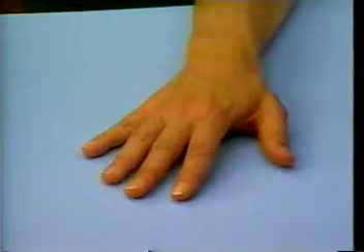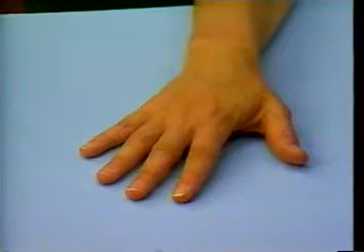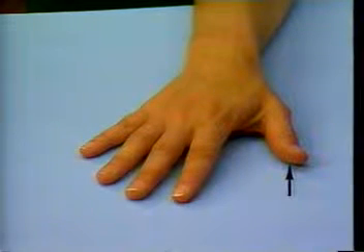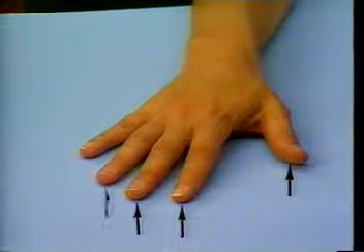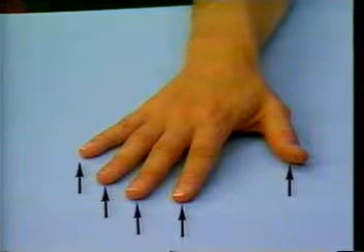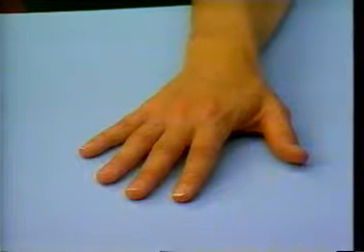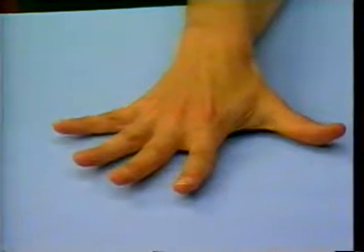Beginning on the dorsum, assure that all digits, thumb, index, middle, ring, and little fingers, are present. Ask the patient to separate the fingers and note the web space.